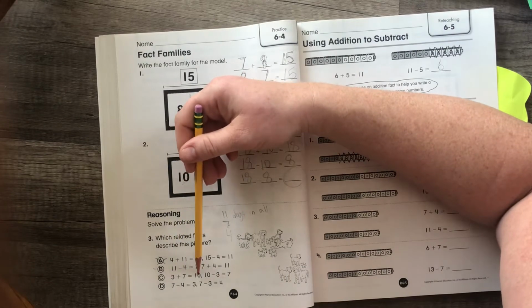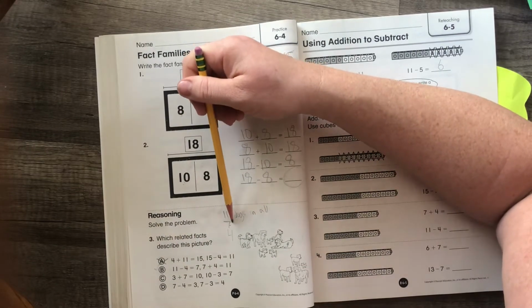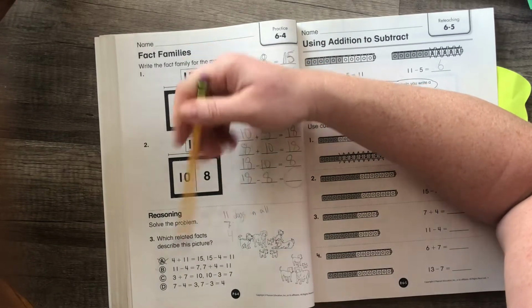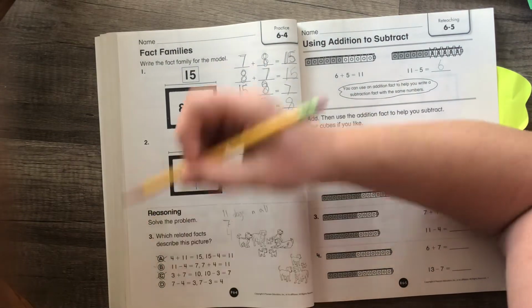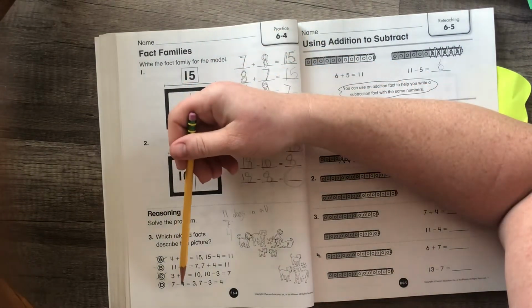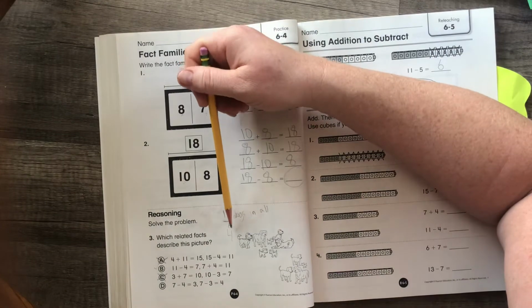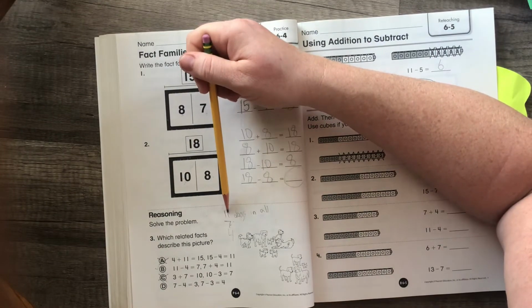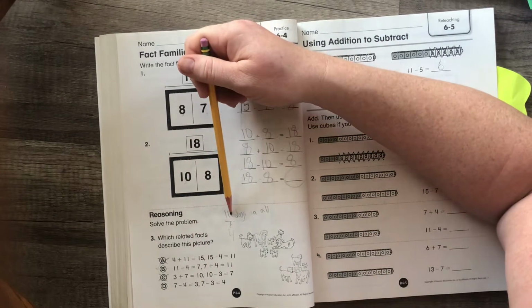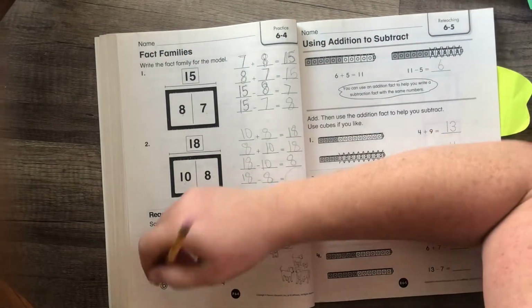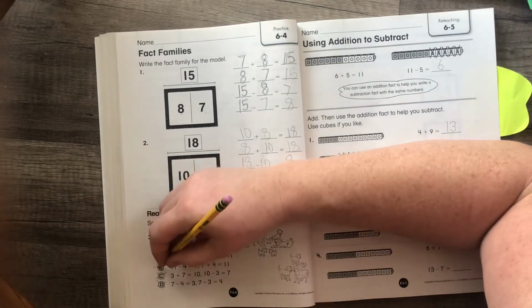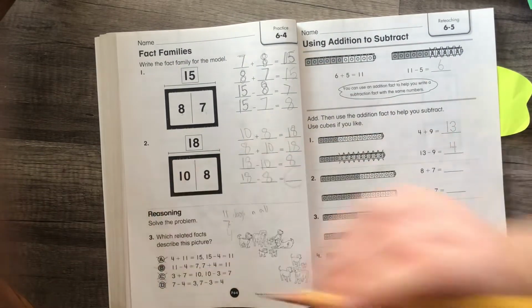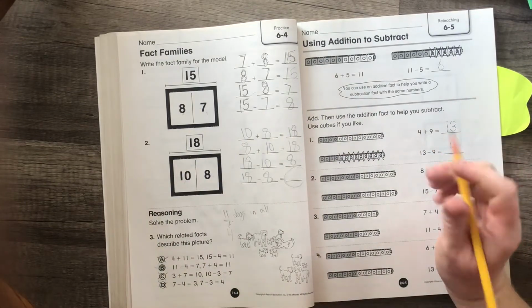3, 7, and 10. Well, we have 7, but we have 4 and 11, so this doesn't work. And then we have 7, 4, and 3. 7 and 4, that looks good, but where did they get the 3? We have 11. So this one does not work. So our letter B is our correct answer. Okay? Very good. Moving on.